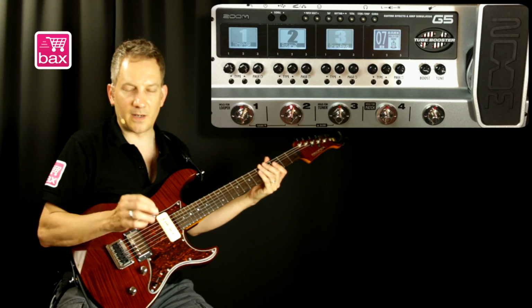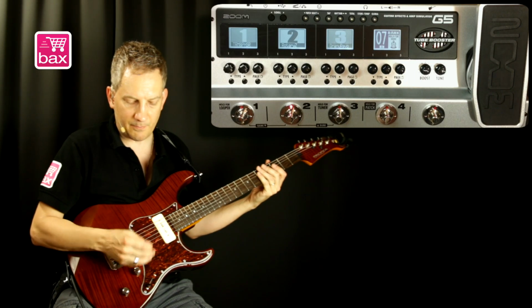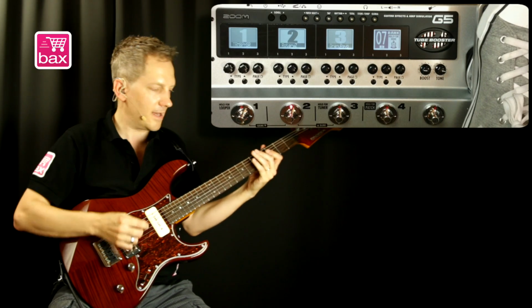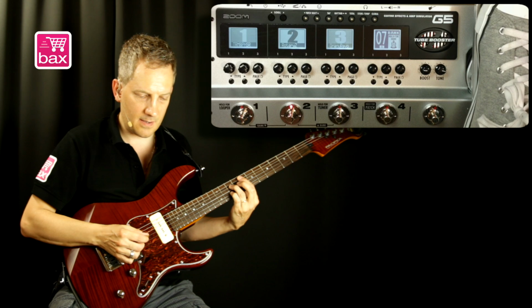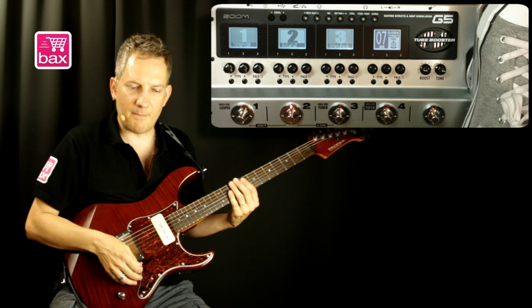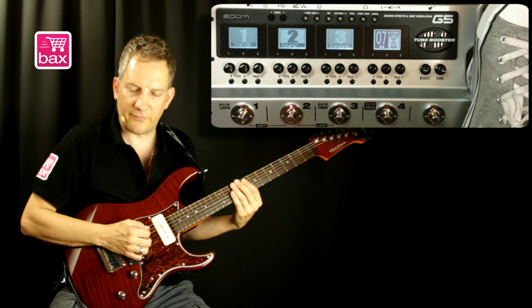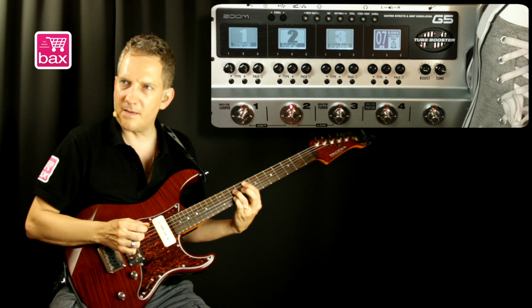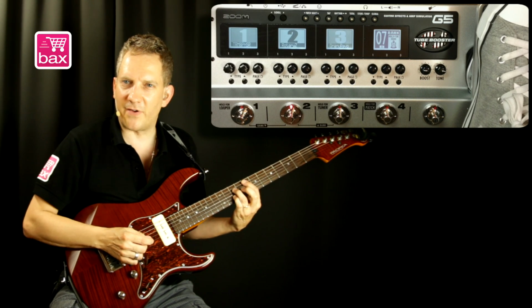The Z pedal, I have a rotary Z patch on bank 7 that sounds like this. With the pedal up, I don't have a lot of Leslie effect. I can increase the Leslie effect and the speed.